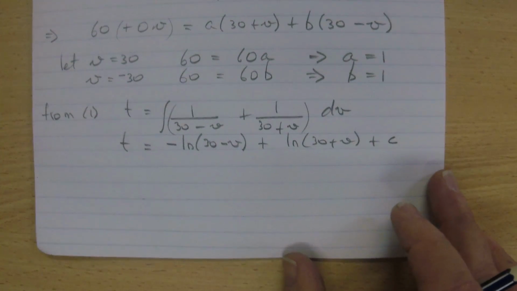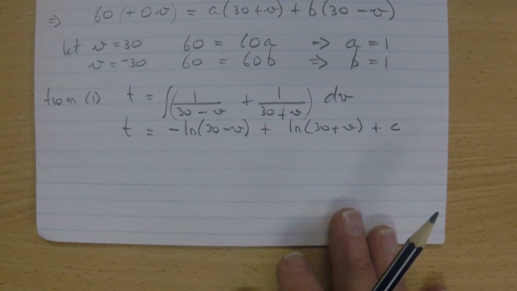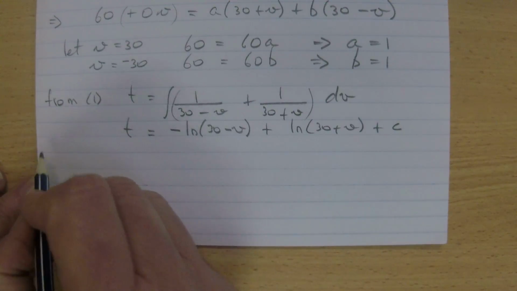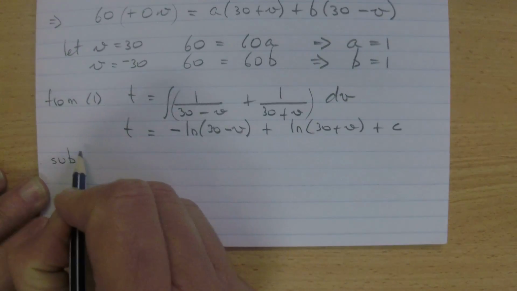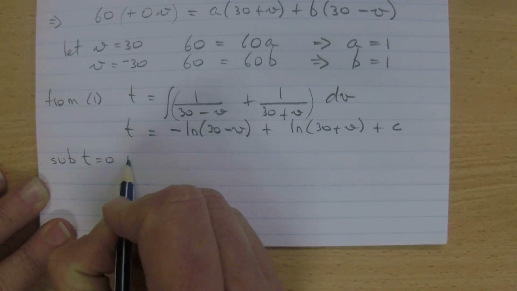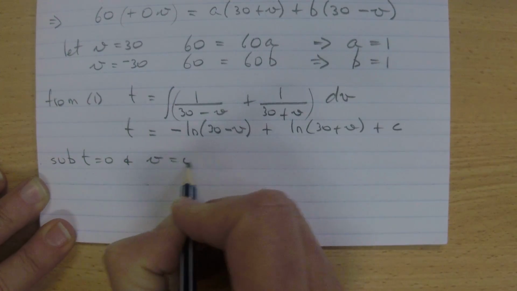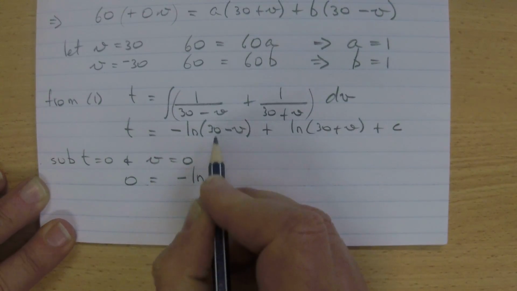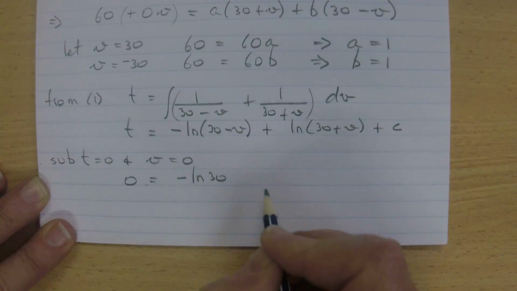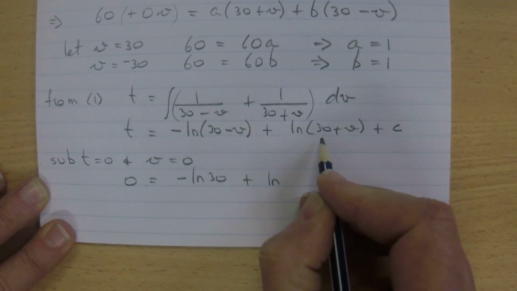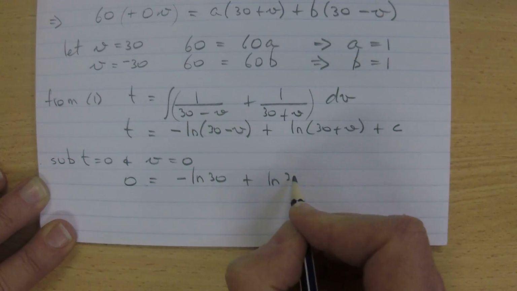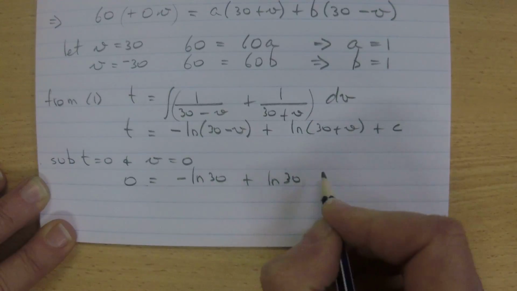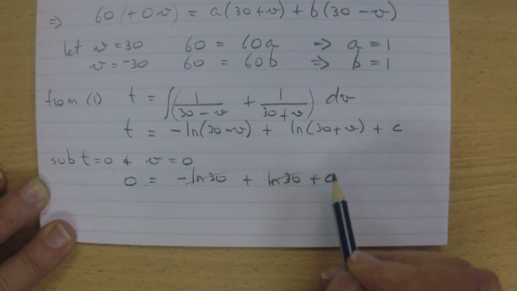Now we can evaluate the constant of integration when we remember that the object was at rest at the origin. So we will substitute t equals 0 and v equals 0. Negative ln of 30 plus ln of 30 plus c.